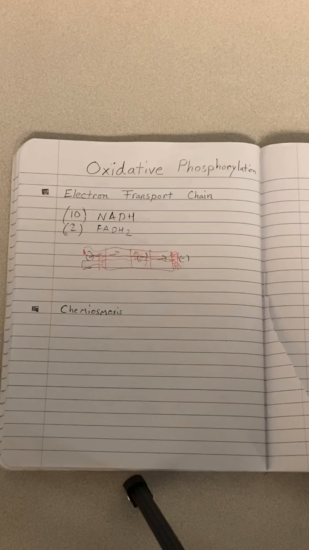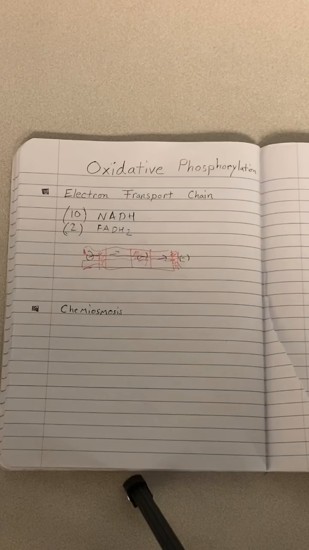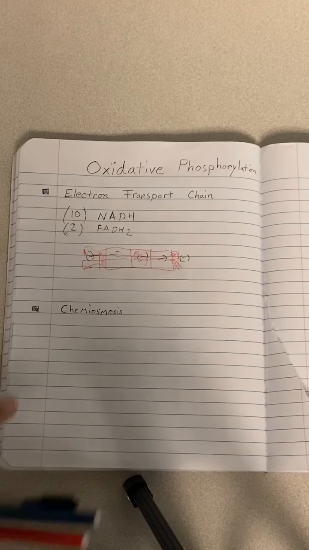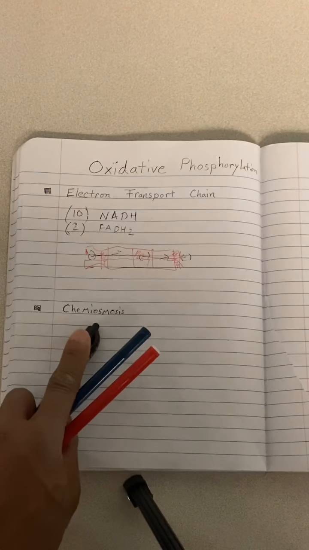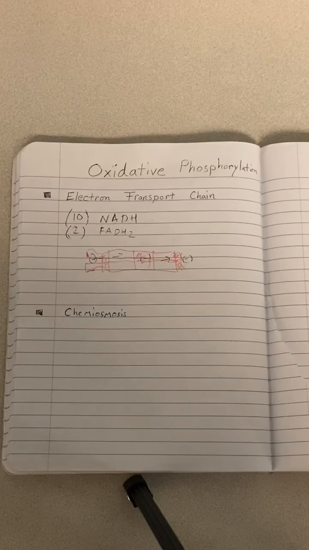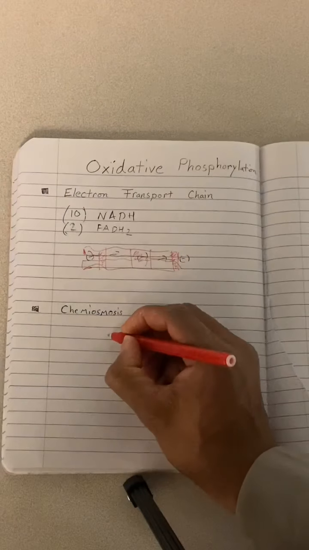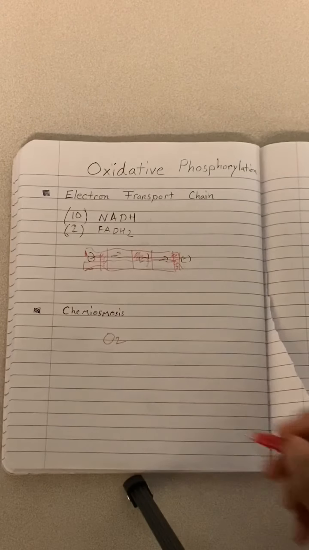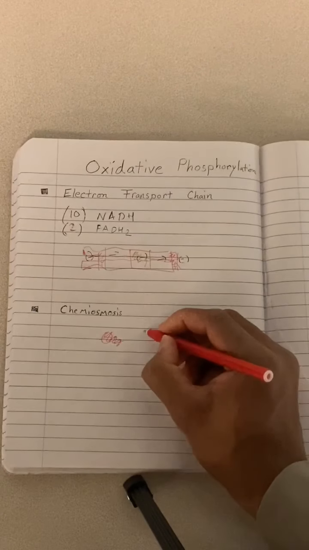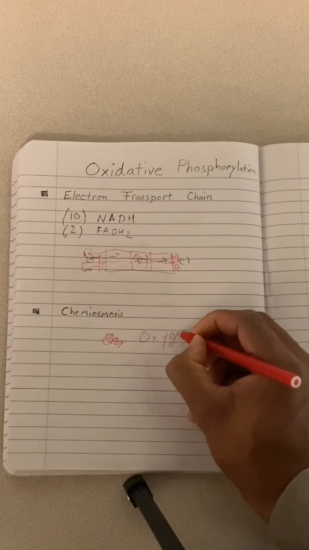Now, these hydrogen plus ions that are being built up in the intermembrane space are going to go through a phase called chemiosmosis, and they're going to connect to the final electron acceptor, which will be oxygen.